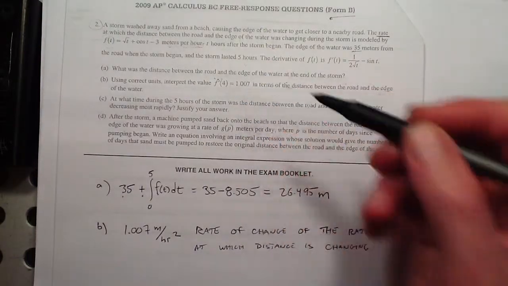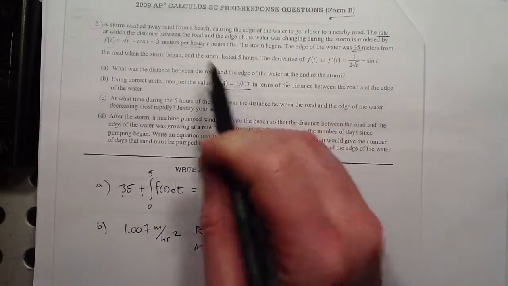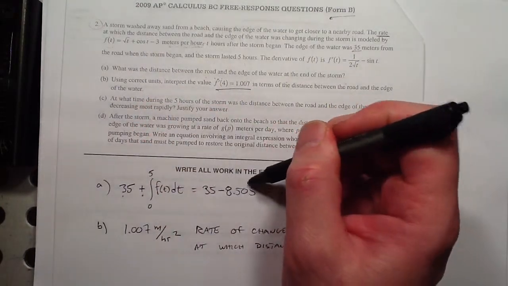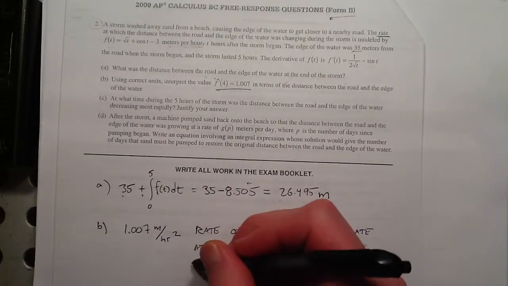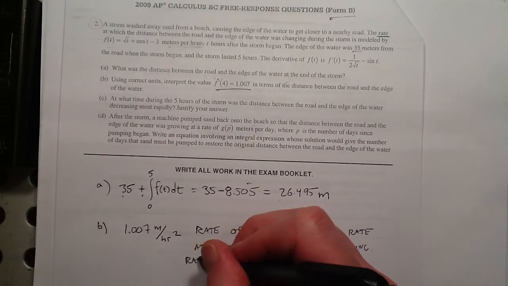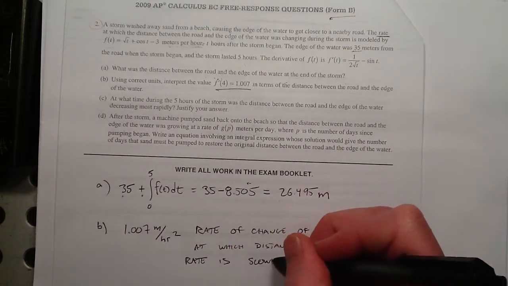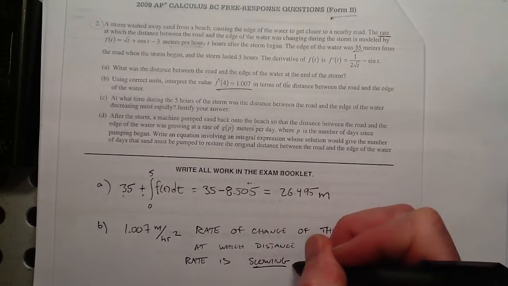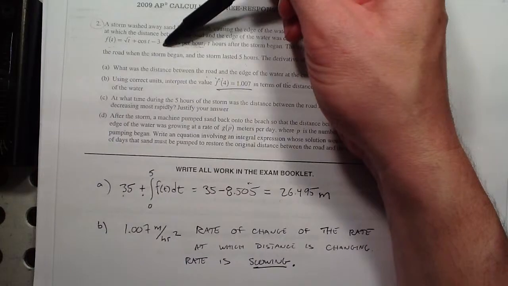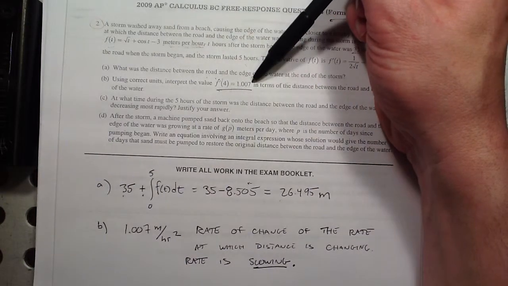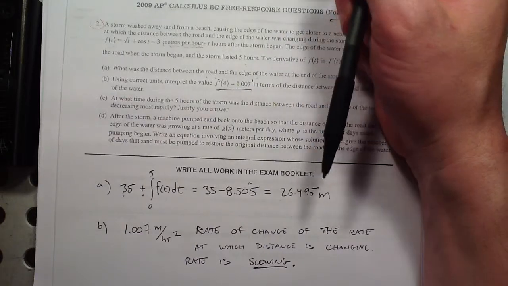I don't know how much they want us to say here, but since this is positive and we know that this is going to be negative, that means that the rate is actually slowing. Because my rate would be negative, but the acceleration, if you want, or the rate of change is positive, that means the rate is slowing.